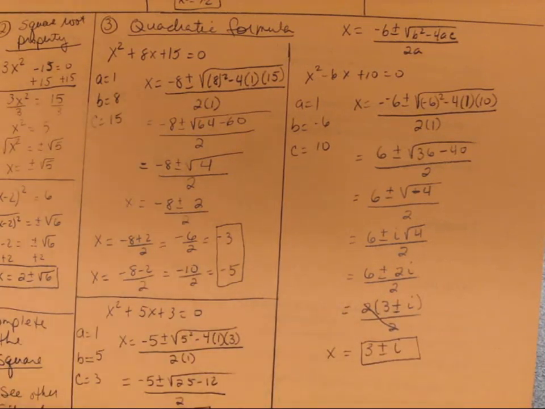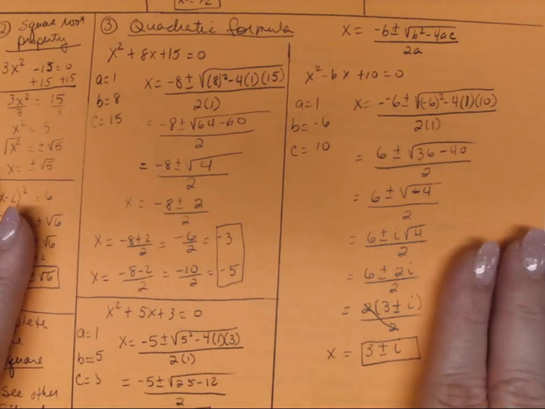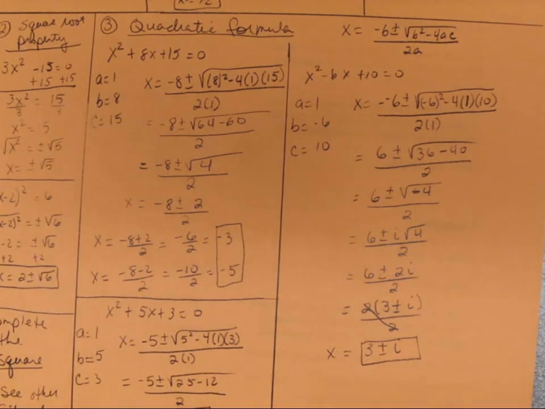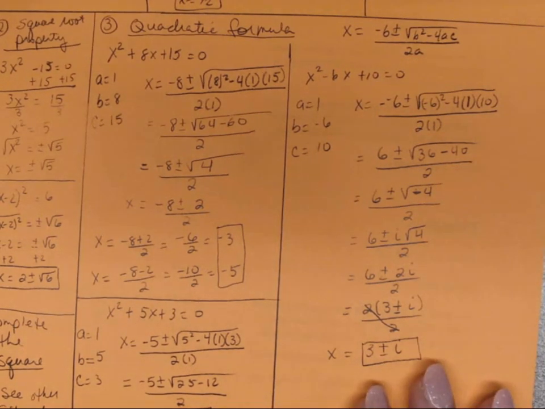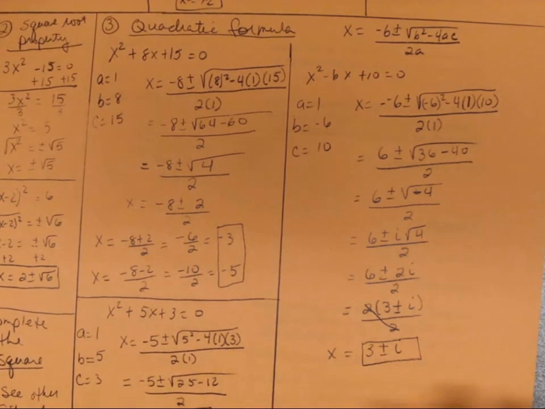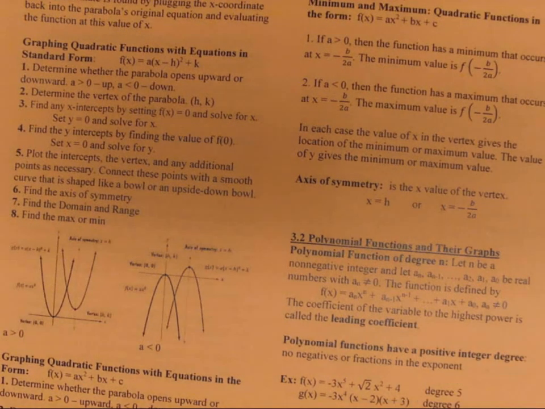So those are just different ways. We're going to use these throughout the lesson, so I'll actually show you where I write them out, but I wanted to give you a review on different ways to do that as we're starting into this. All right, so let's get into 3.1.